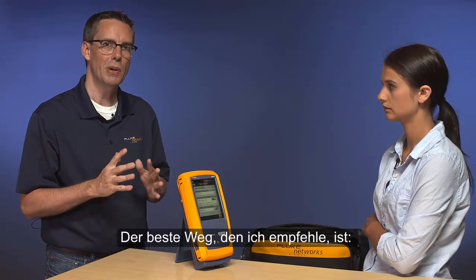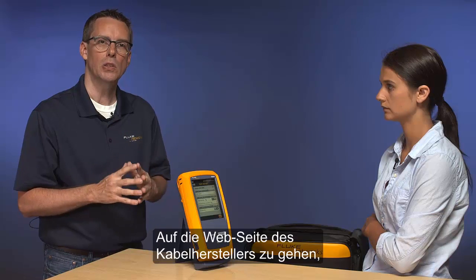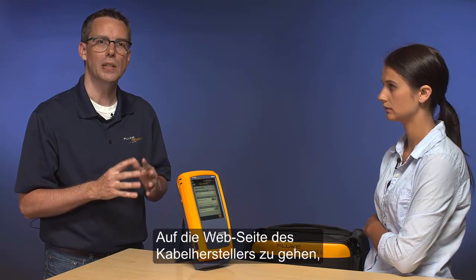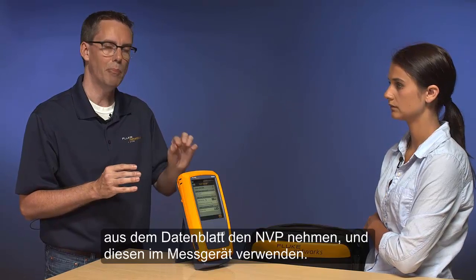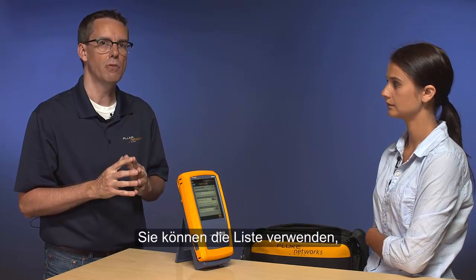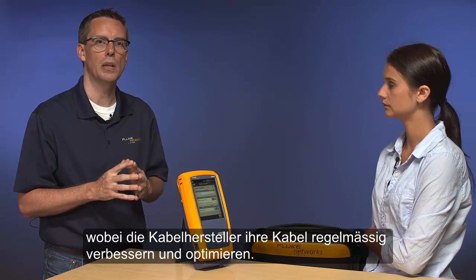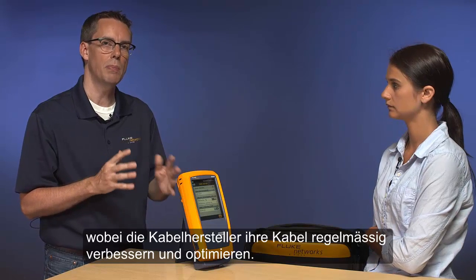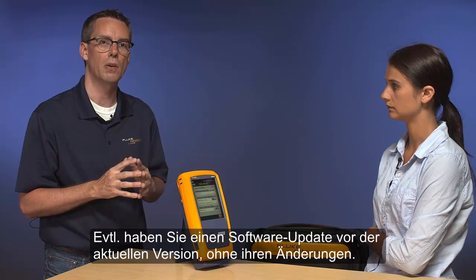Best way to do this, I recommend, go to the cabling vendor's website, look at their data sheet, get the MVP off the data sheet and put that in the tester. You could use the library, but cabling manufacturers are constantly improving and tweaking their cables, and we may be a software update behind on what they're currently making.